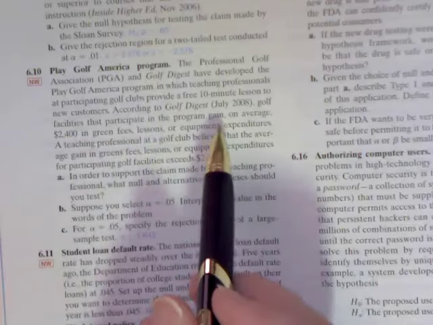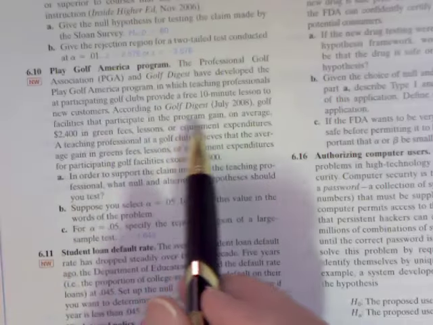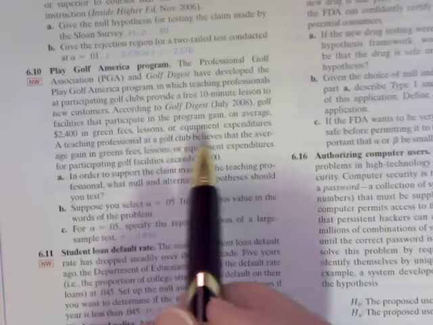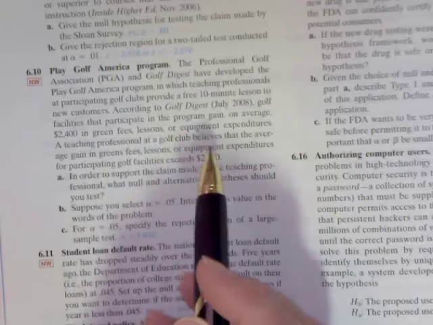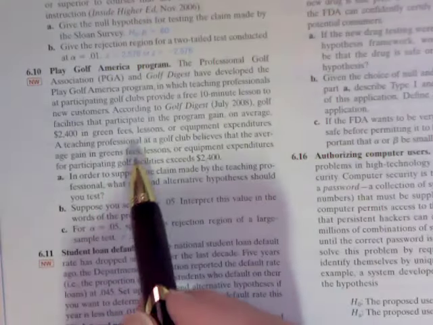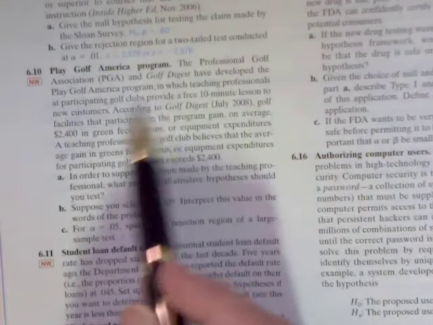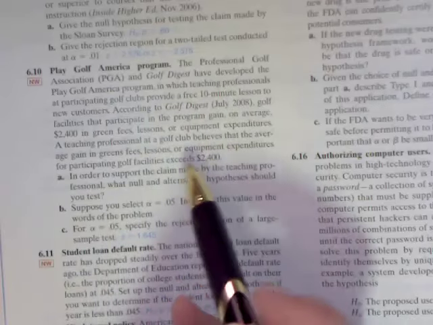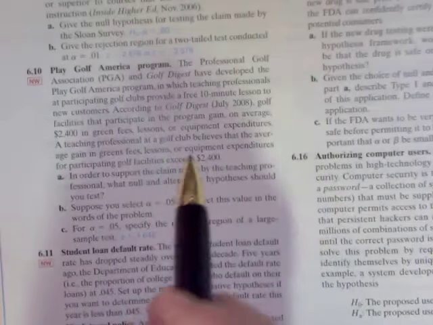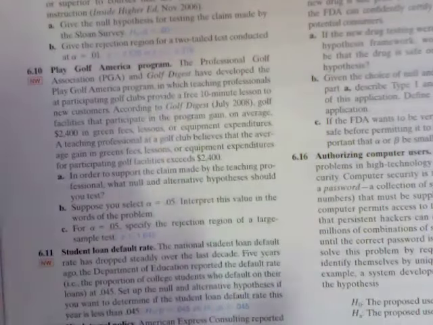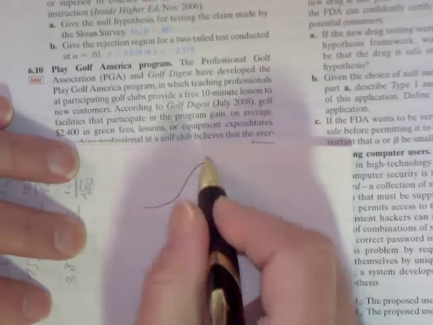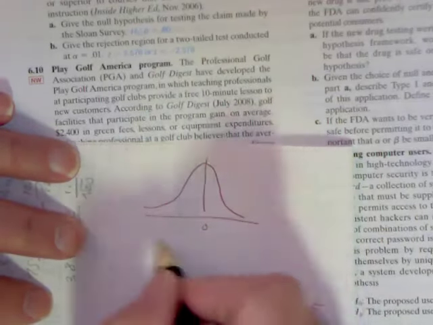They're saying that golf facilities average $2,400 in green fees, lessons, or equipment expenditures. A teaching professional at a golf club believes that the average gain in green fees, if you give these free 10-minute lessons, is more than $2,400. So the null hypothesis, the status quo, is that it is $2,400. So here's the null on another scale.